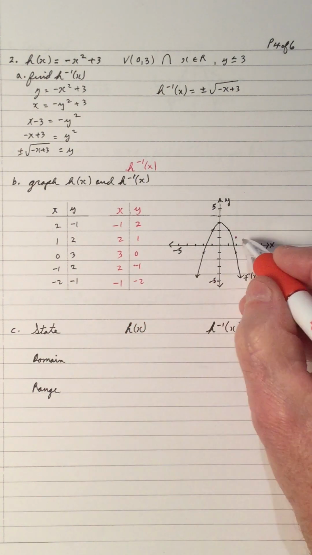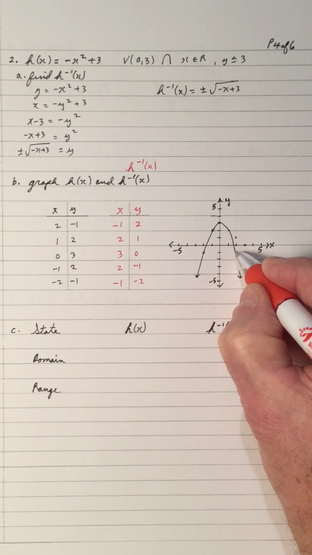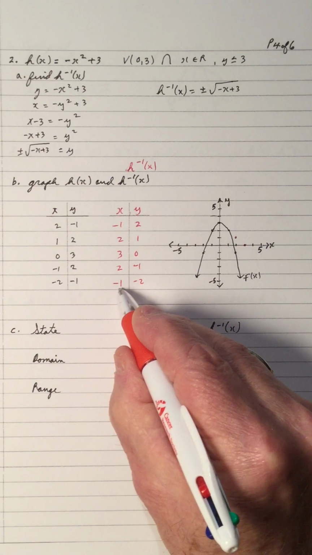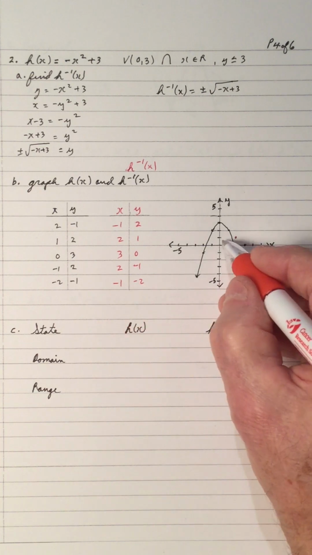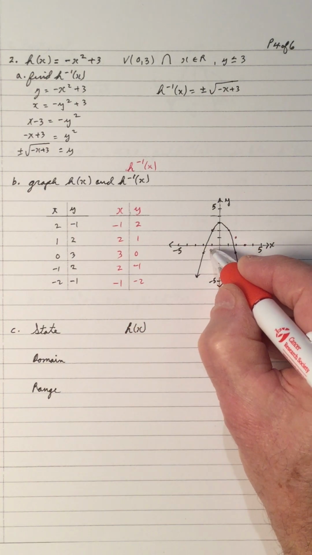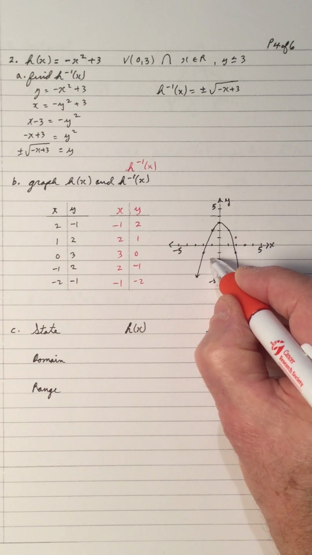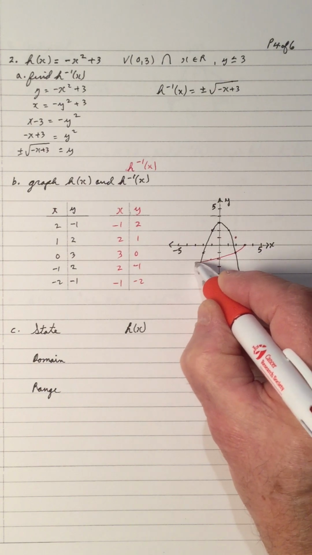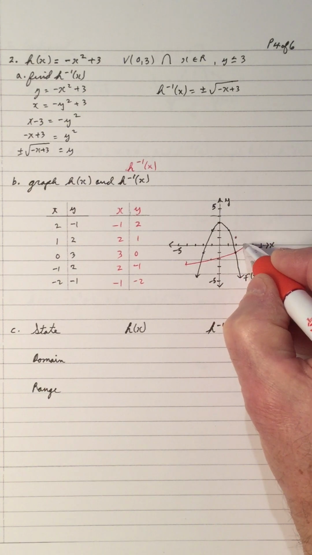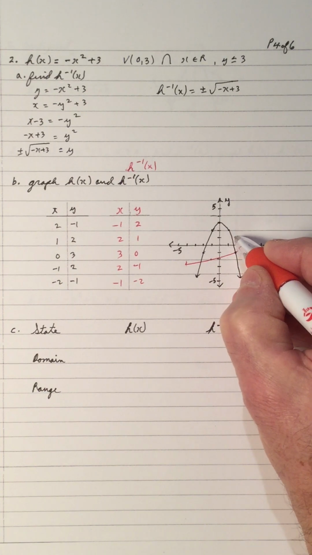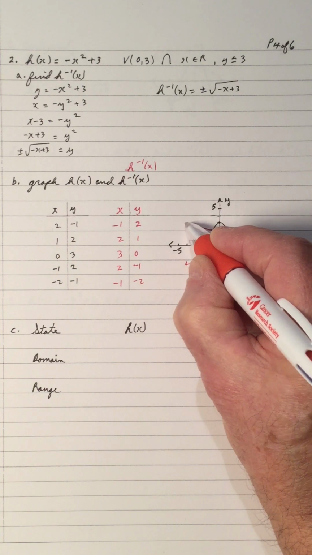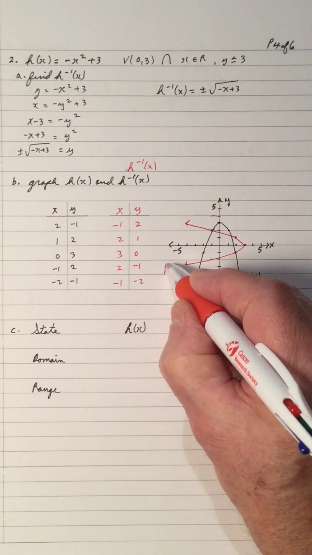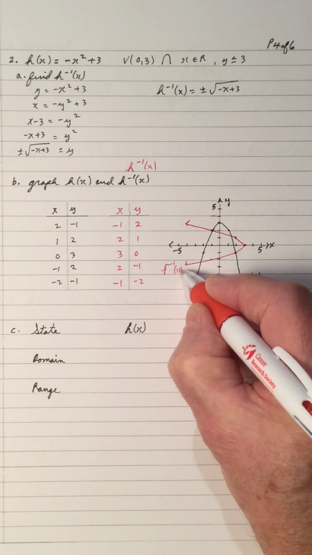X is 2, y is -1. X is -1, y is -2. Right here. So there's his inverse.